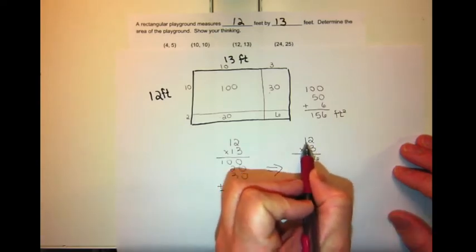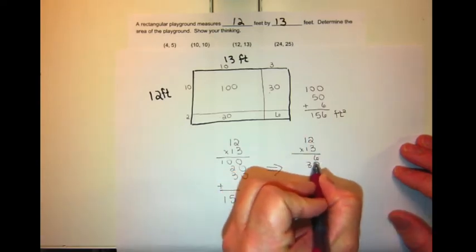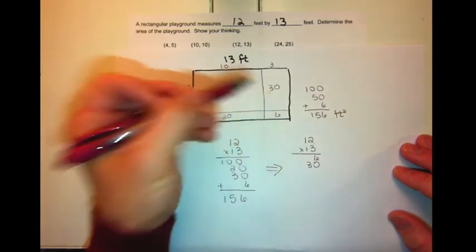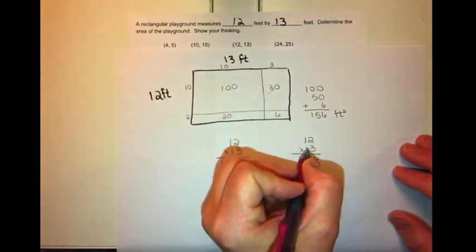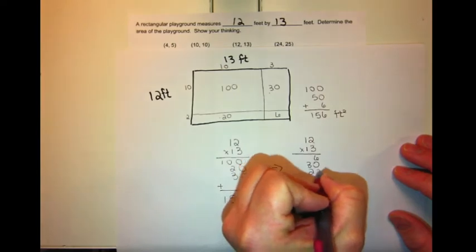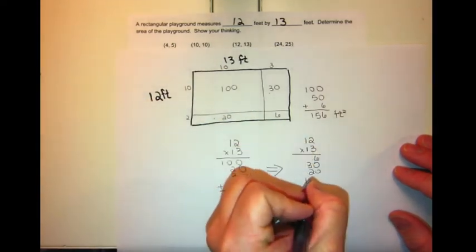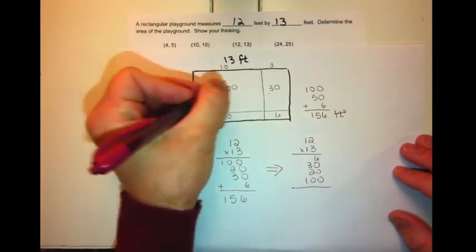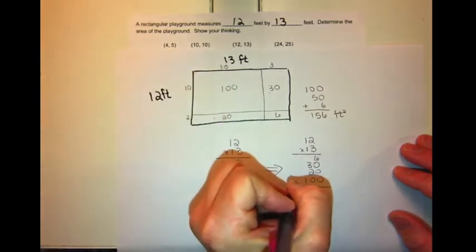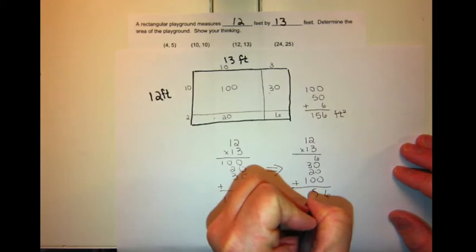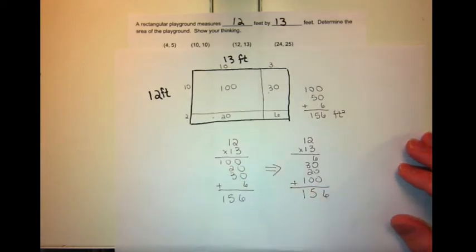Then 3 ones times a 10 is a 30. Boom, boom. 10 times 2 is 20. Boom, right there. And 10 times 10 is 100. Right there, I have that. And I add all of those together, and I get 156.